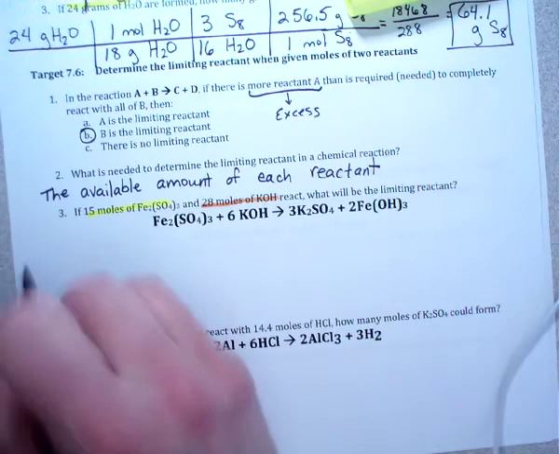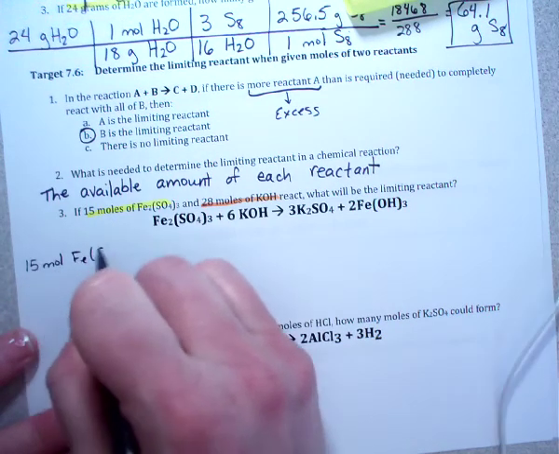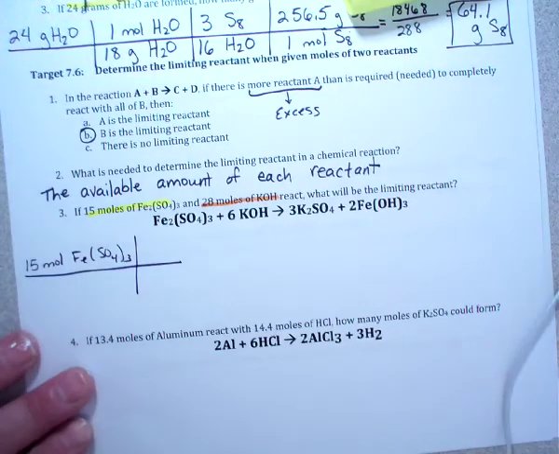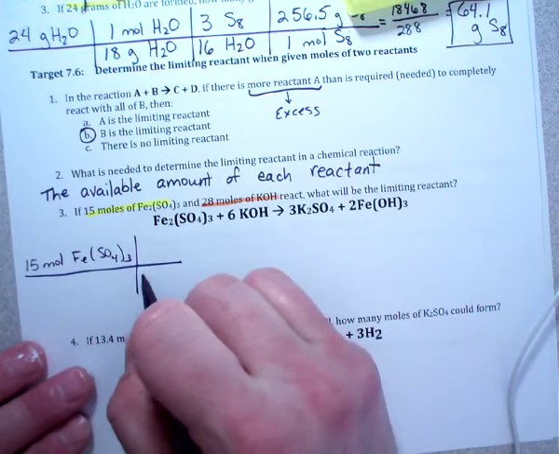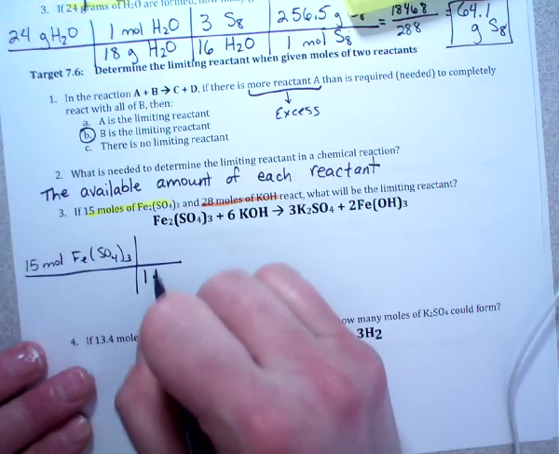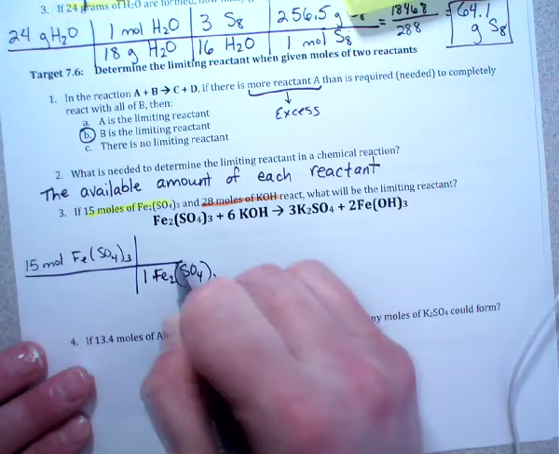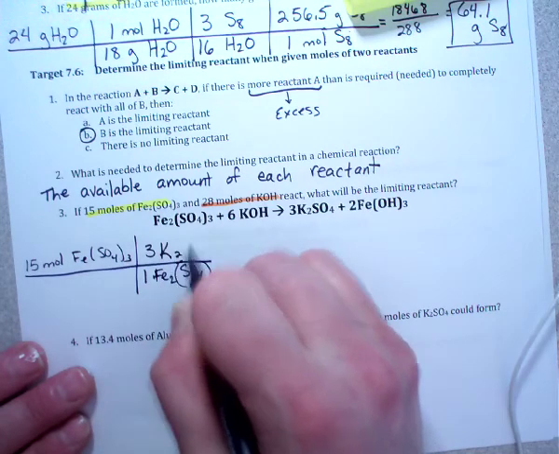So I'm going to take my given, which is 15 moles of iron sulfate, and I'm just going to turn that into K2SO4. So 1 iron sulfate will produce 3 moles of K2SO4.